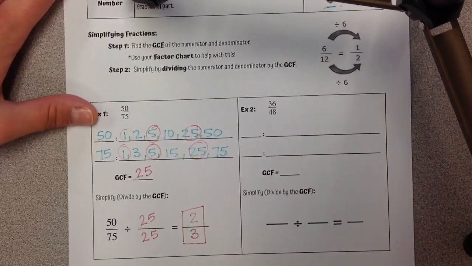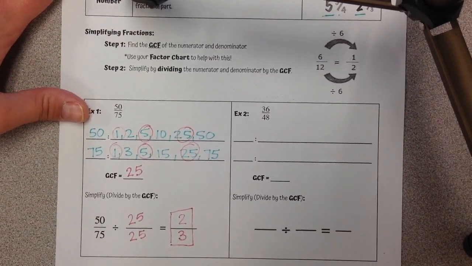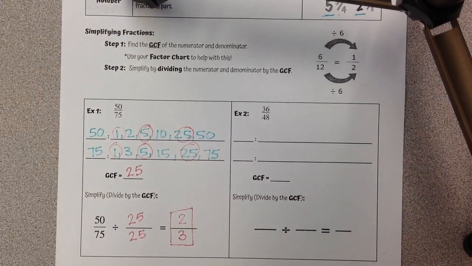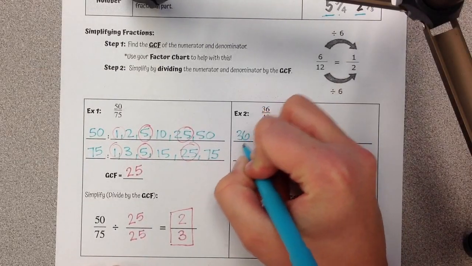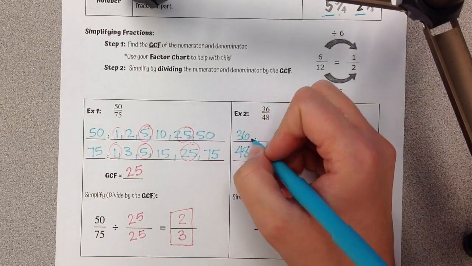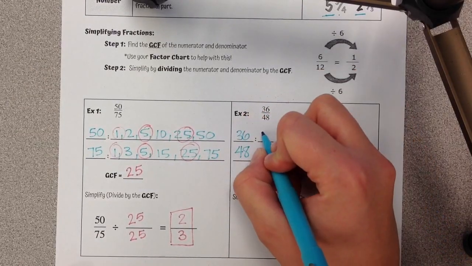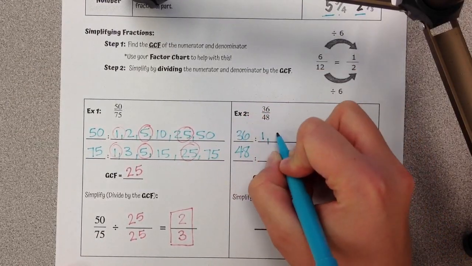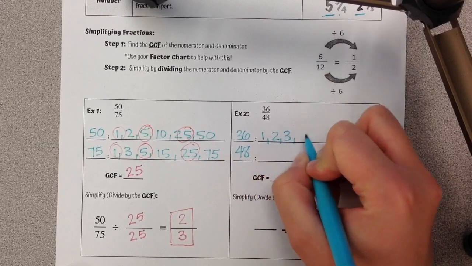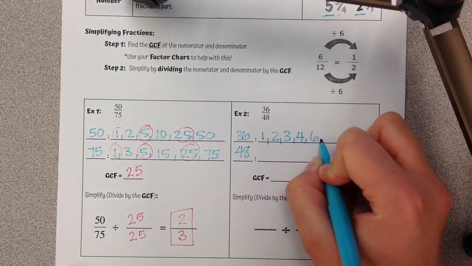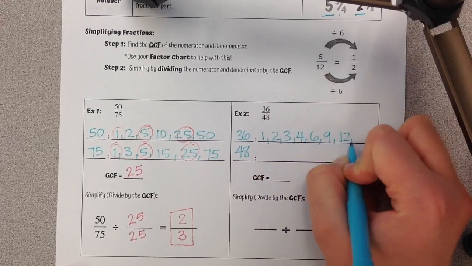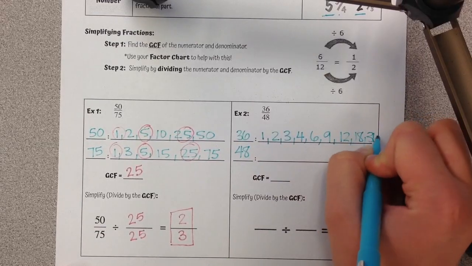Moving on, example 2, I have 36 over 48, or 36/48. Okay, so my first step is to find the GCF of both. Okay, so 36 and 48. I'm going to list those out using my factor chart. I have 1, 2, 3, 4, 6, 9, 12, 18, and 36.